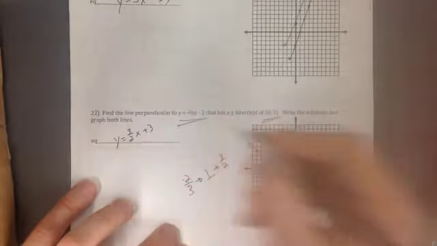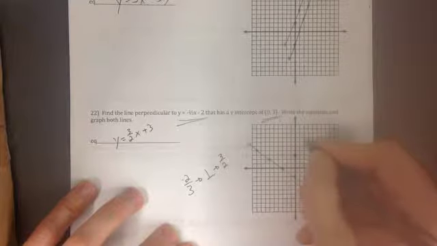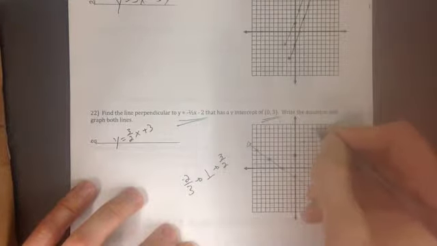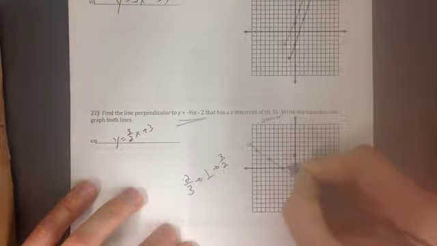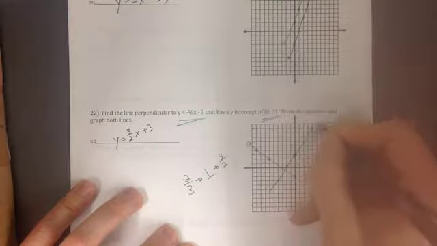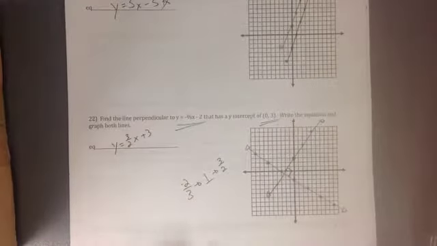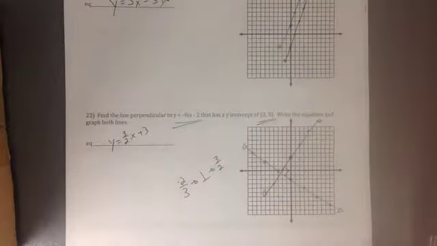And it wants me to have an intercept of positive 3. So I've got plus 3, up 3 over 2, up 3 over 2. And you'll notice, as I come back down, this line is going to hit it in a perpendicular fashion, 90-degree angle. That's how you know for sure you did it right.